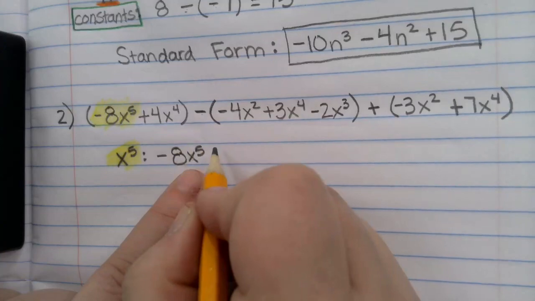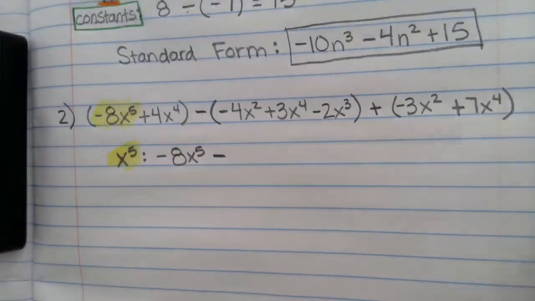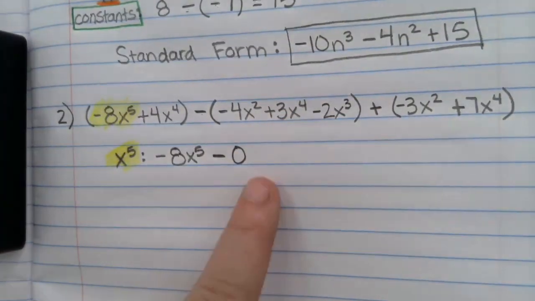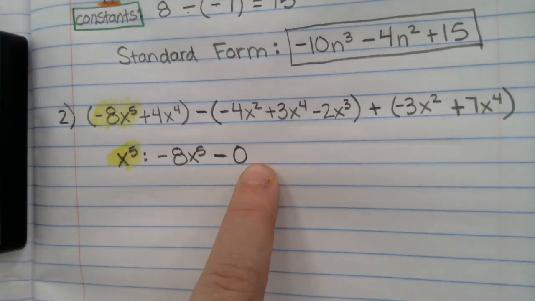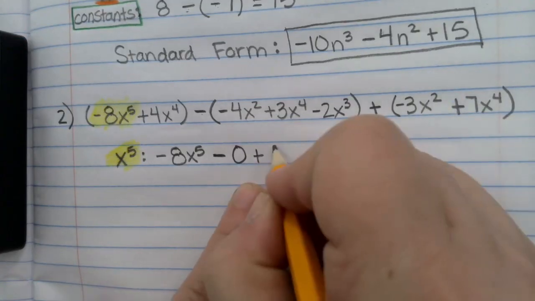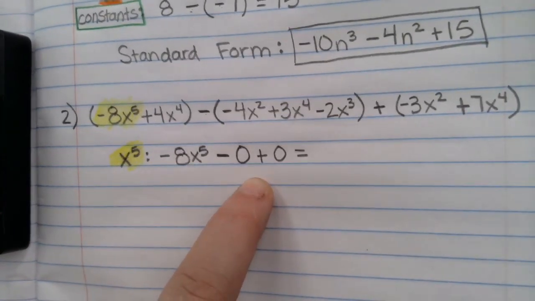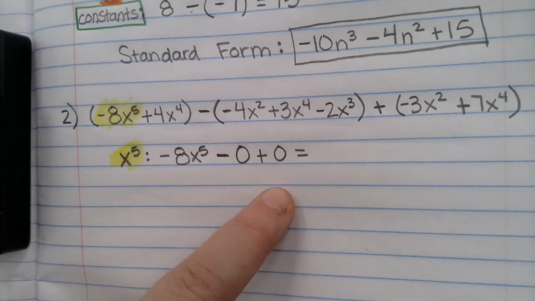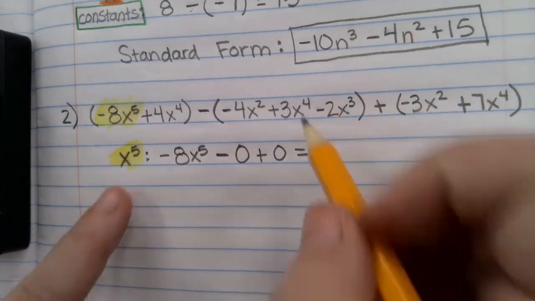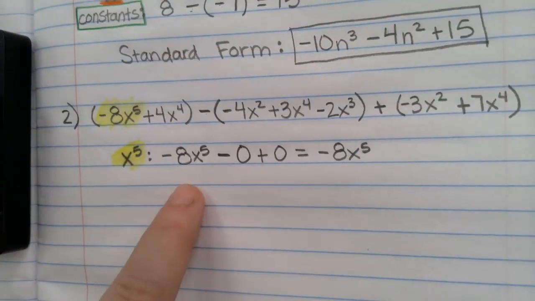I'm still going to use that minus sign. How many x to the 5ths are in our second polynomial? None. 0. What comes after that 0? What symbol? A minus or a plus? A plus, because that's our second part here is a plus. So I always want to match that plus. And then how many x to the 5ths are in this last one? None. So 0. This one feels a little silly to put in those zeros because negative 8 minus 0 plus 0, what do we get? Negative 8. Good. So negative 8x to the 5th power. Minus 0 plus 0 does nothing.